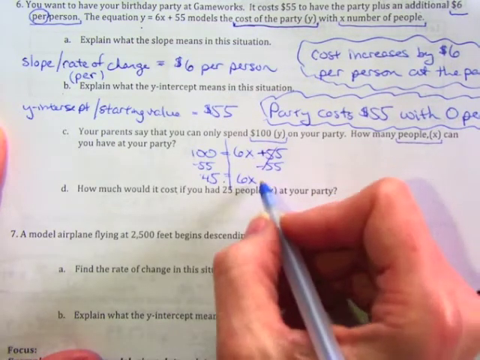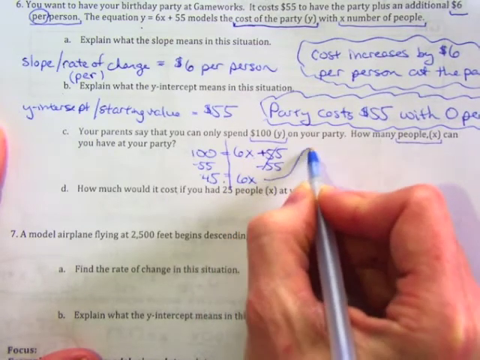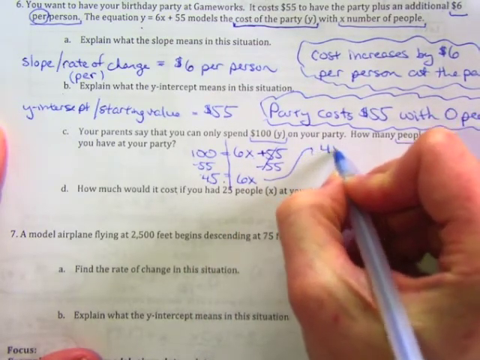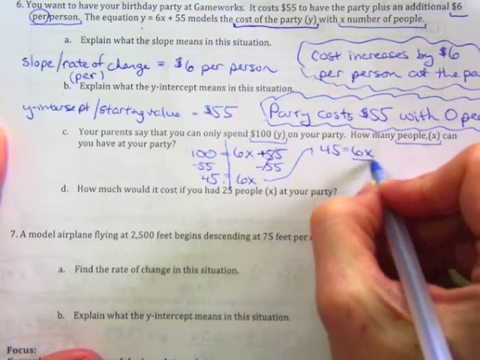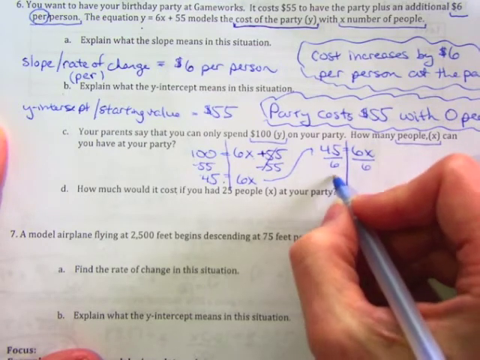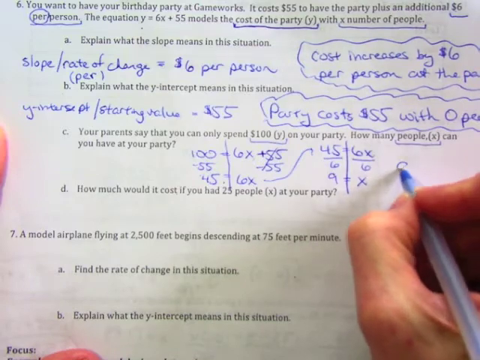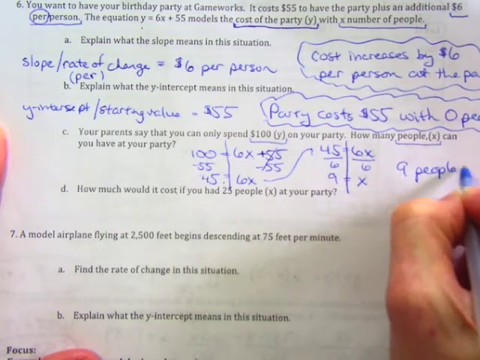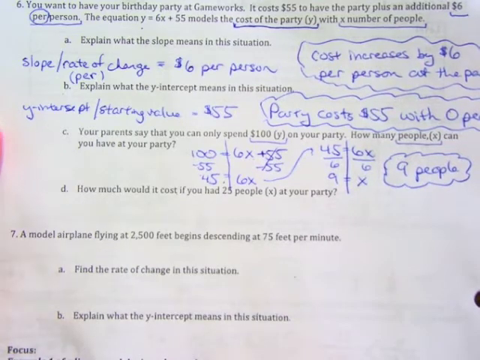And then continuing to solve that, we need to find x's value. So I'm going to continue this up here and rewrite it. I have 45 equals 6x. Solving to find x, I divide each side by 6 since it's 6 times x. And we get 9 for our x. And we can invite 9 people to our party if we want to keep our cost at $100.